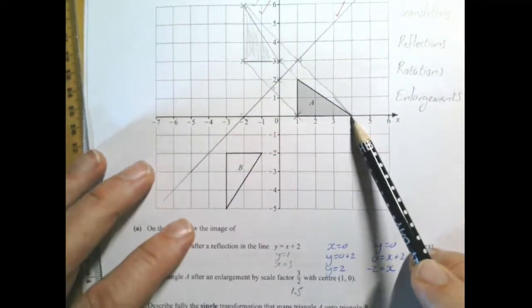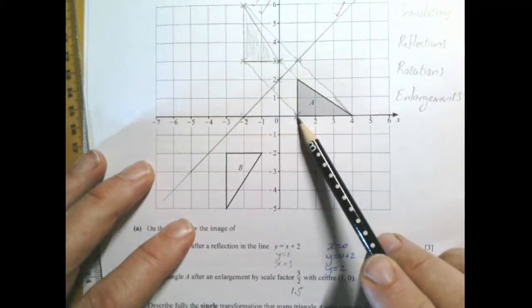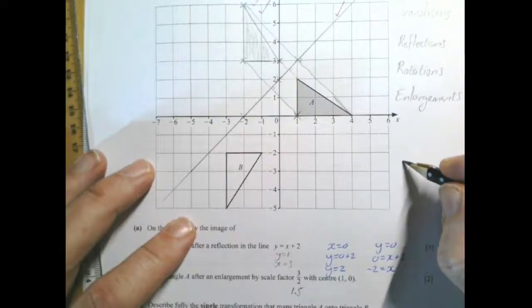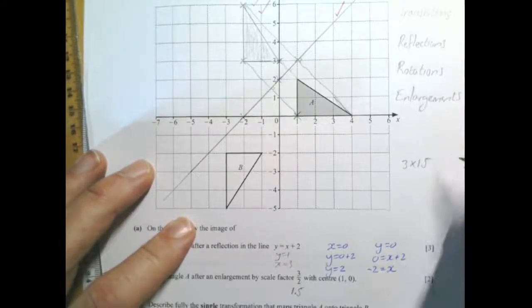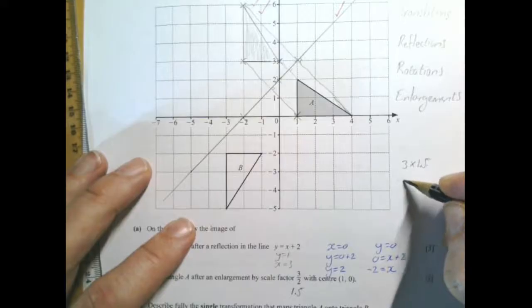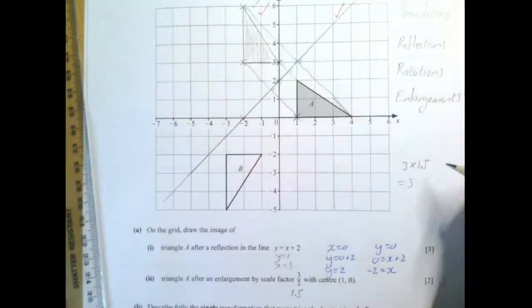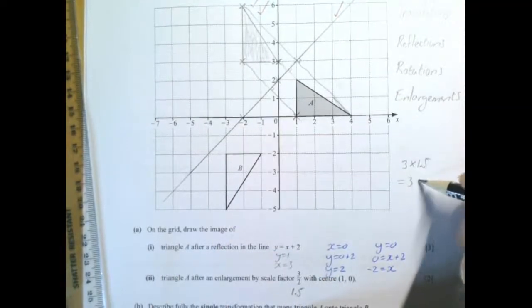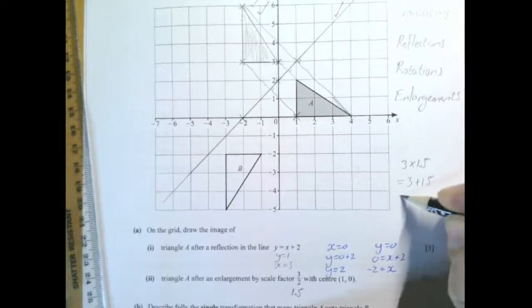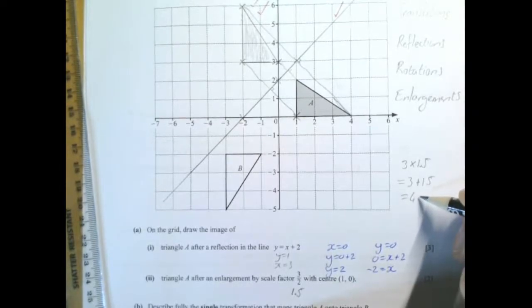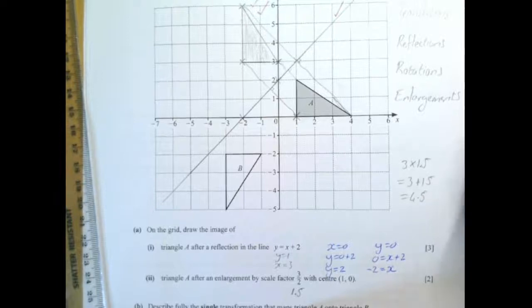This point here is 3 squares away from the center of the enlargement. We need to now make that 1.5 times bigger. It's like saying, what is 3 times 1.5? Enlarging something by 1.5 means you take the size and then you enlarge it by another half. That might not make a lot of sense, which means the new shape is 4.5 squares away.